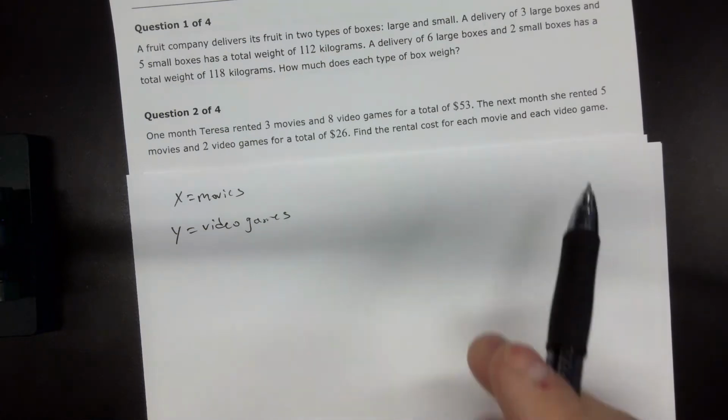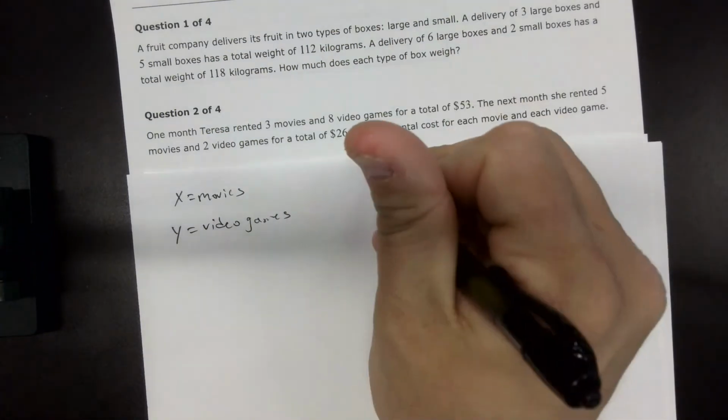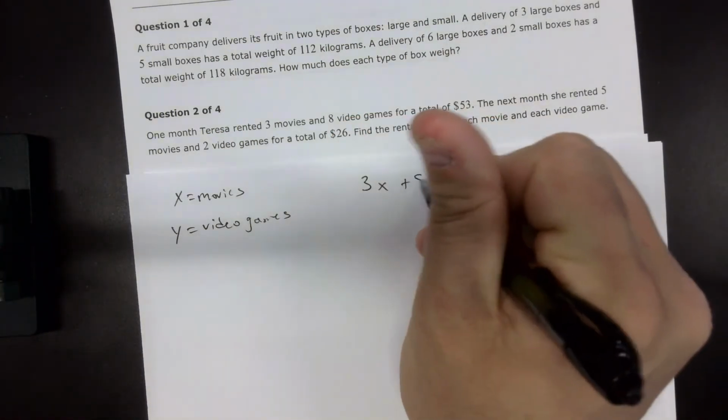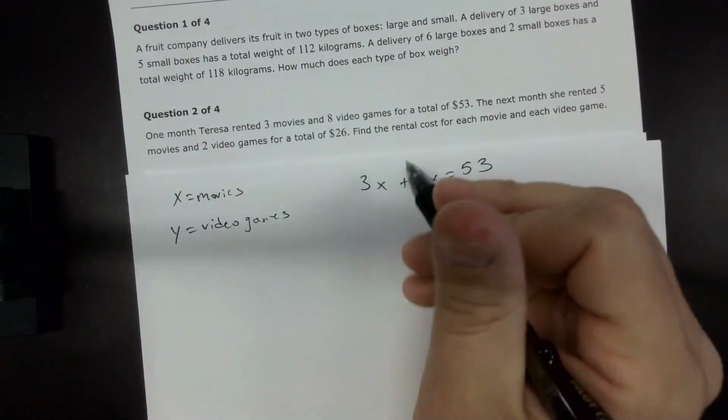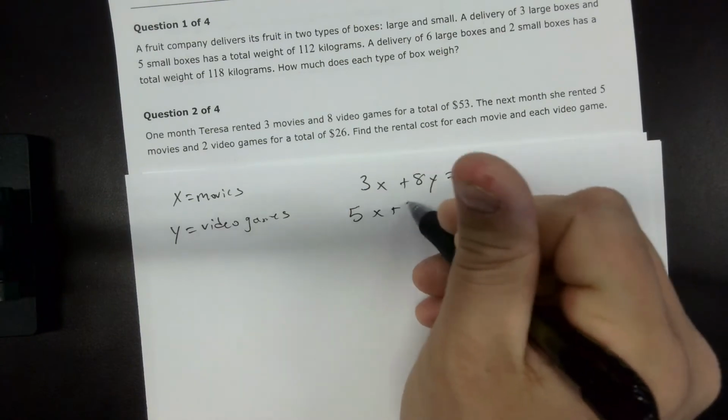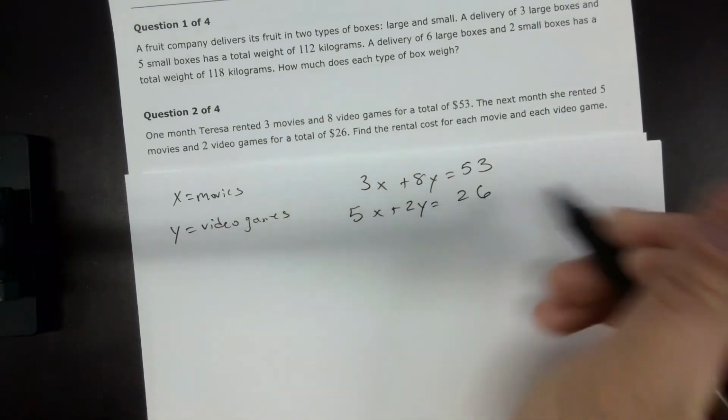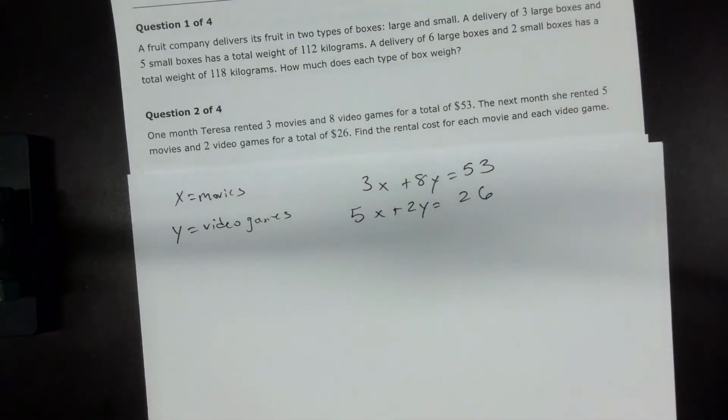Okay, does that make sense? All right, so we're going to have 3 movies plus 8 video games equals $53. And 5 movies plus 2 video games equals $26. Okay, there's our 2 equations. Which one do you guys want to cancel? Doesn't matter in this case, really. Neither one is terribly easier than the other.